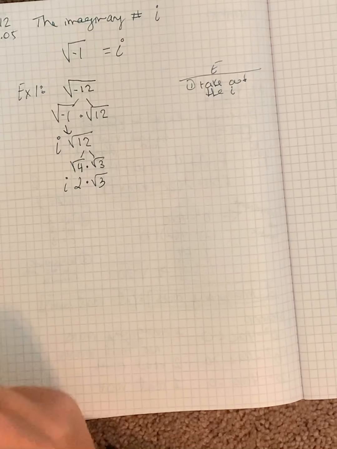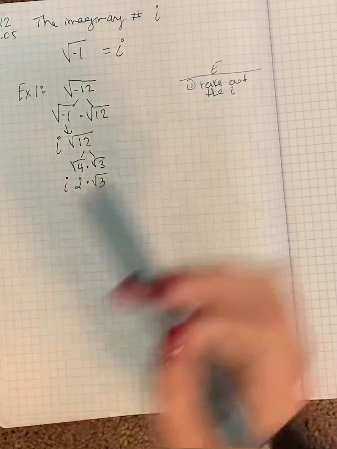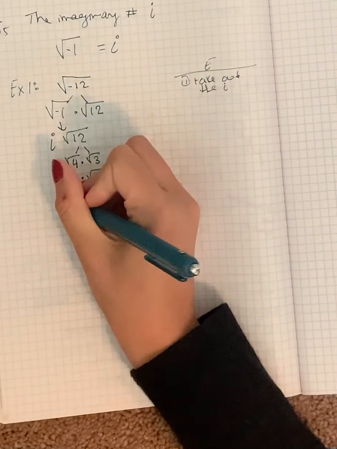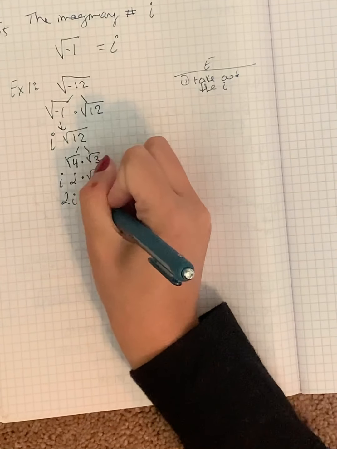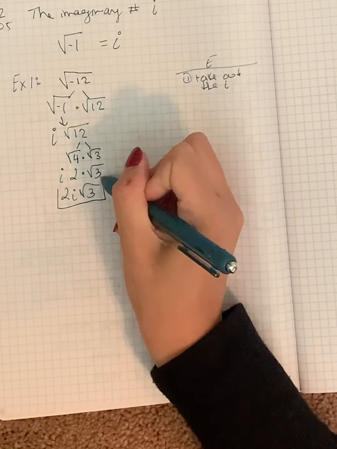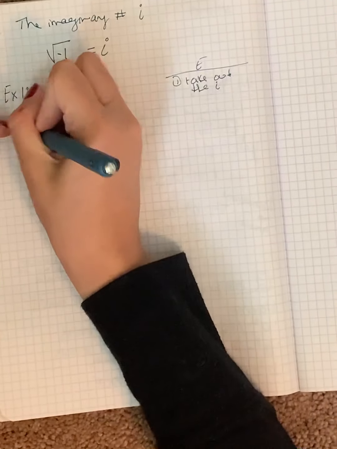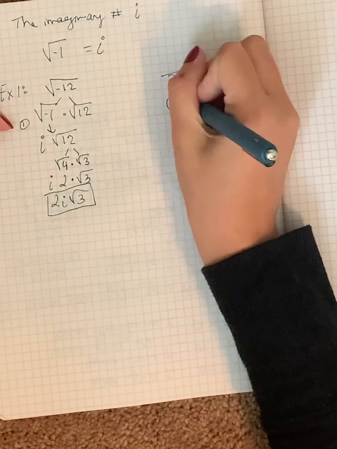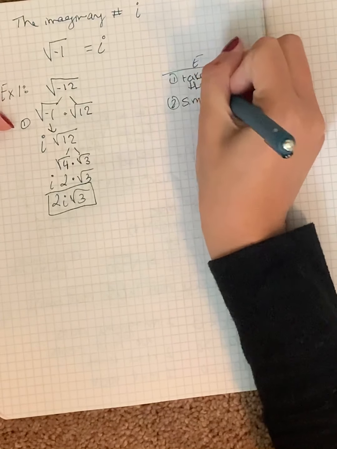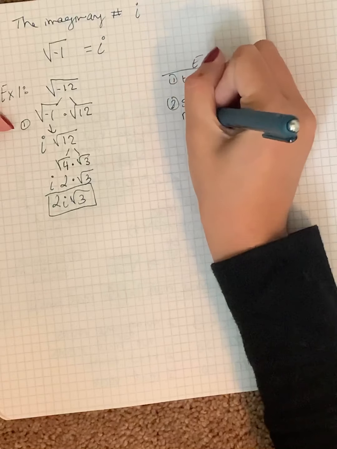But I always write numbers in front of letters, no matter what. So I'm just going to switch these two and write 2i square root of 3. And then that's my final answer. So the first thing I want to do is always take out my i, and then I'm going to simplify the radical.